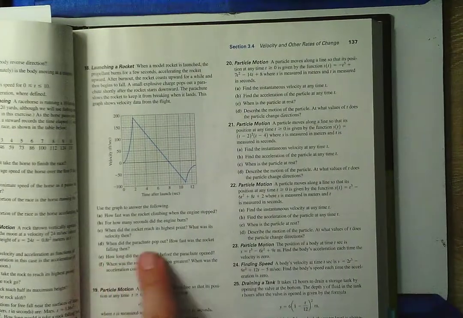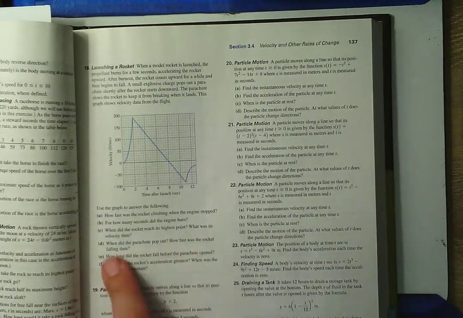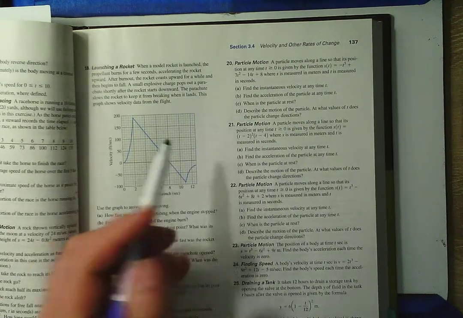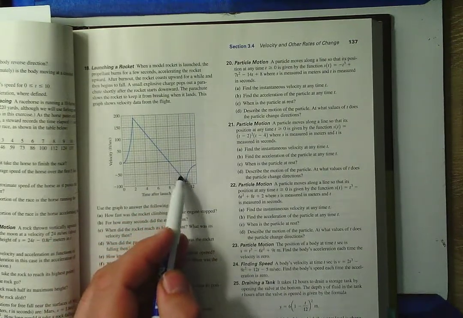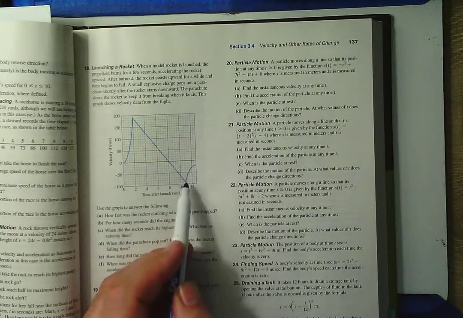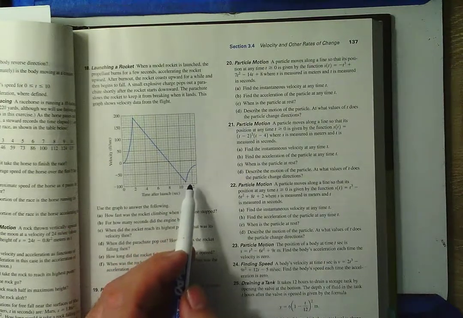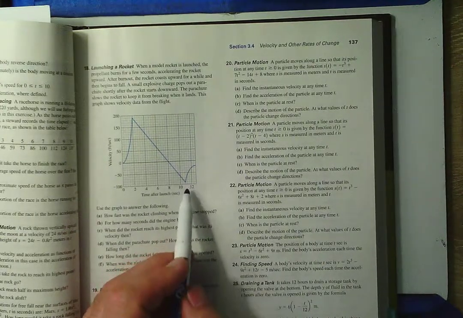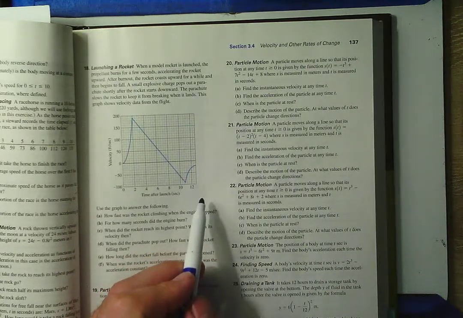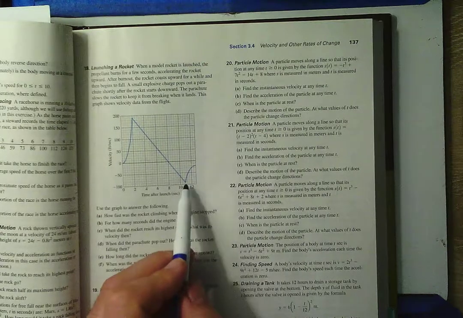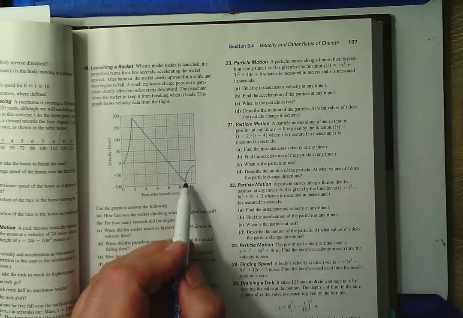Okay, what about D? When did the parachute pop out? How fast was the rocket falling then? So the rocket starts falling and falling and falling faster and faster, but they don't want the rocket to break on landing. So at this moment in time, which looks about 11-ish seconds, the parachute pops out.